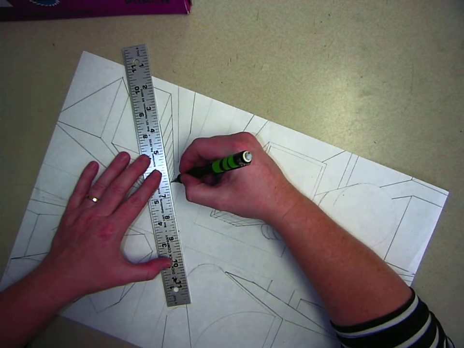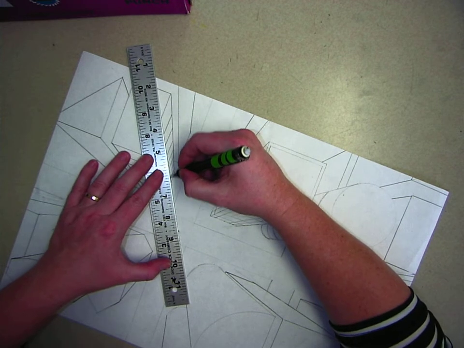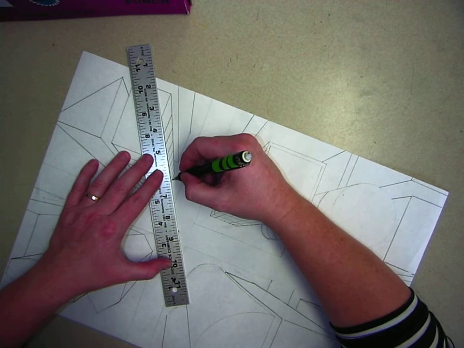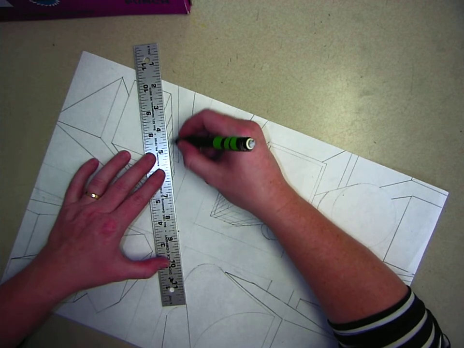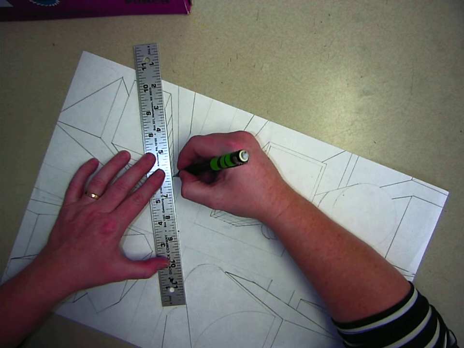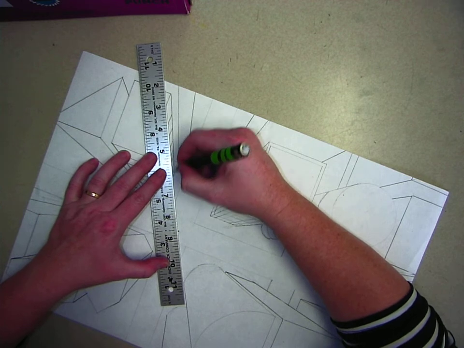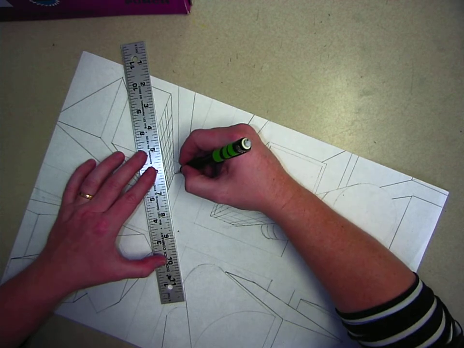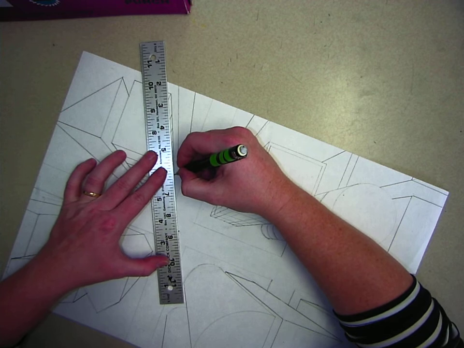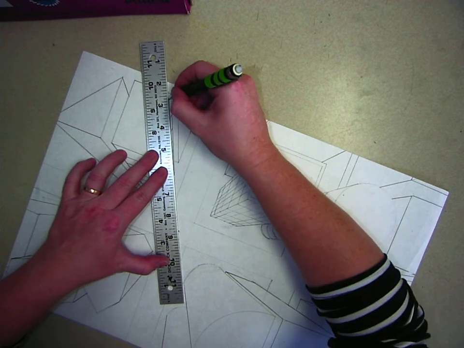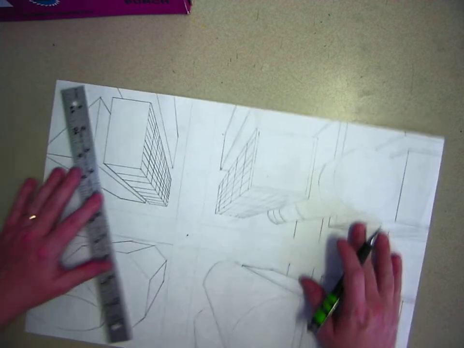So you've always got to be lining your ruler up with that vanishing point, and drawing those lines.